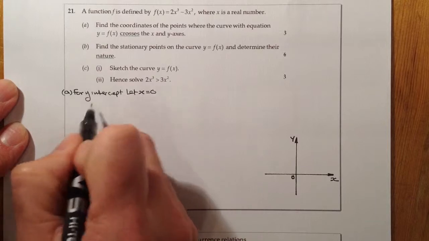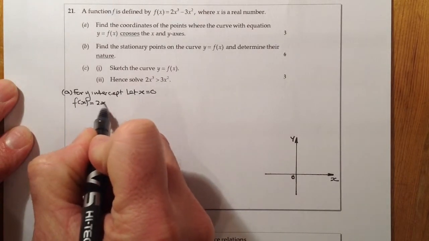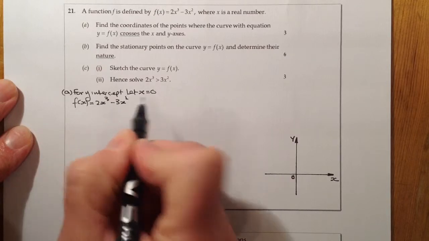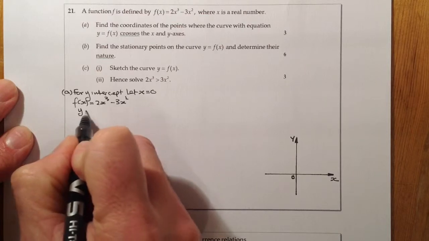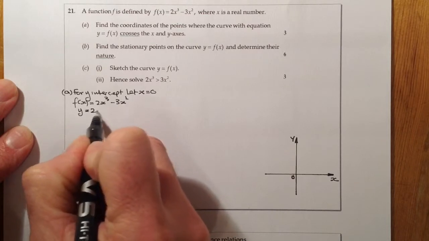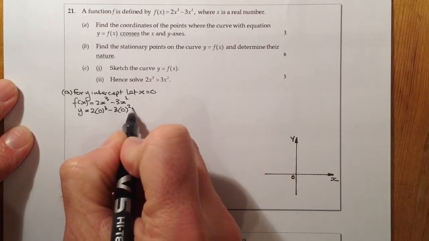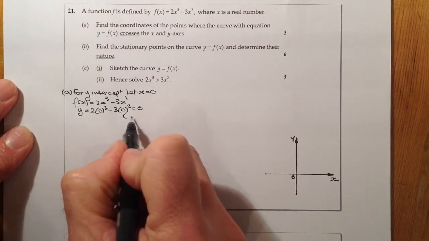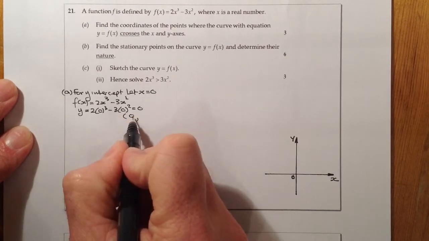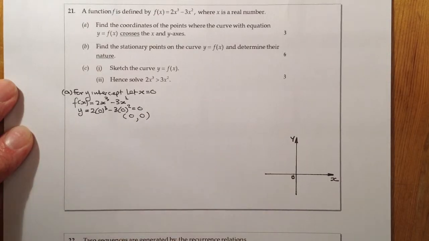Right, so from there, I'll start off with f of x is equal to the equation. I've said I'm going to let x equal 0, so I'm going to just change that to y. So I've got a y coordinate here. So that's 2 times 0 cubed minus 3 times 0 squared. So what that's going to give me is a value of 0. So the first coordinate that I've got there is x is equal to 0, which I said it was going to be at the start. And for that, y worked out to be 0 there as well. Okay, so that's the first coordinate that I've got.